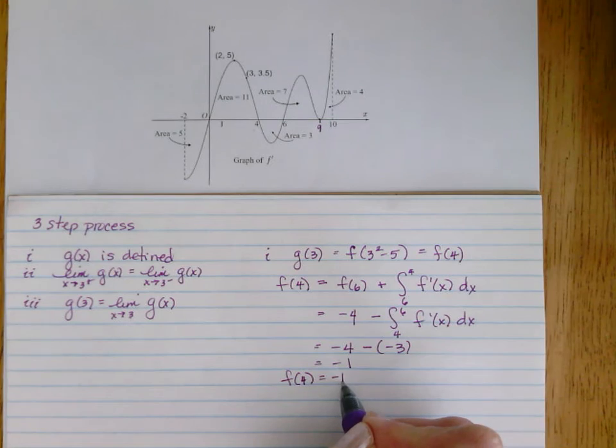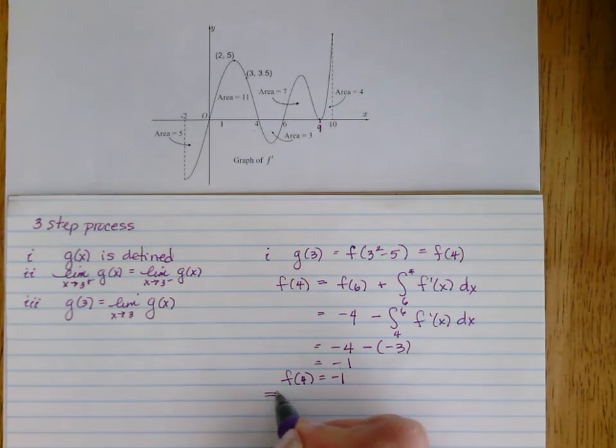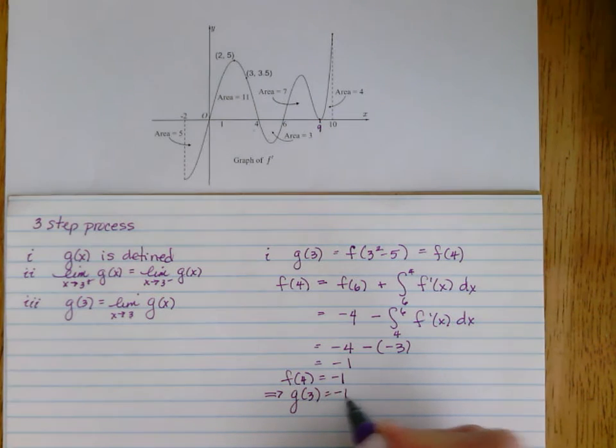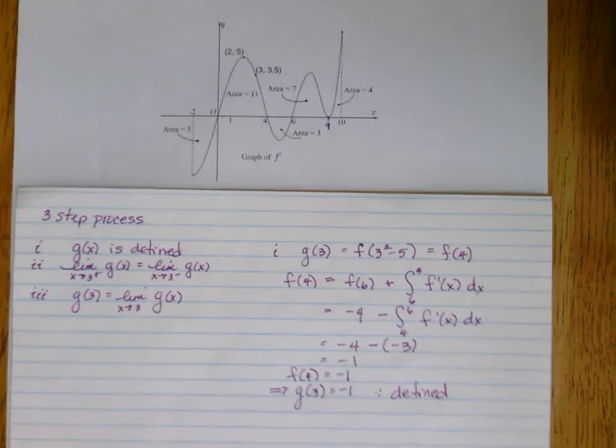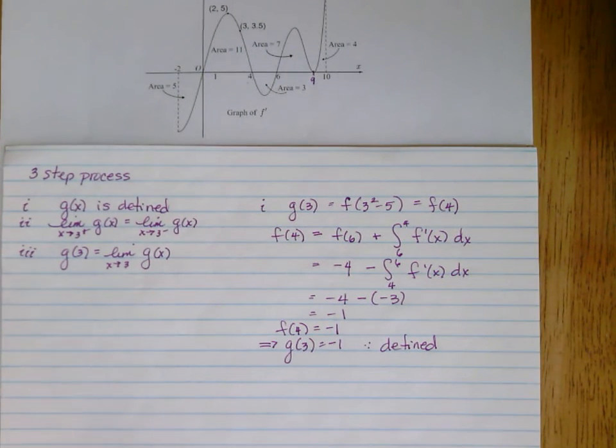F of 4 is negative 1, which implies that g of 3 is negative 1, therefore defined. Very abstract way of finding that value, but we look at that so that you understand where all those numbers come from.